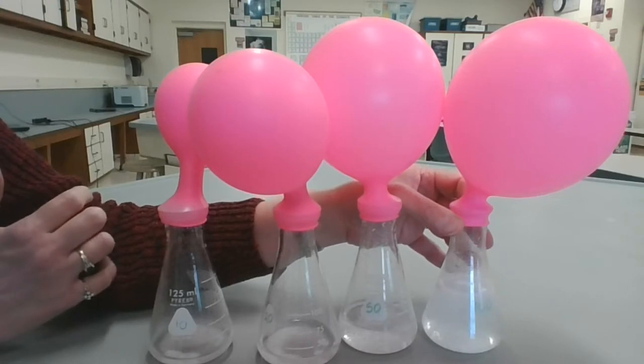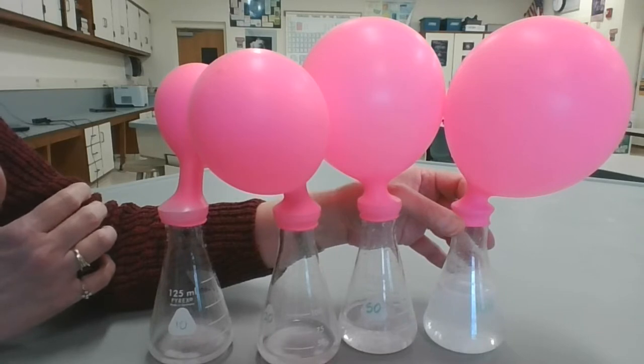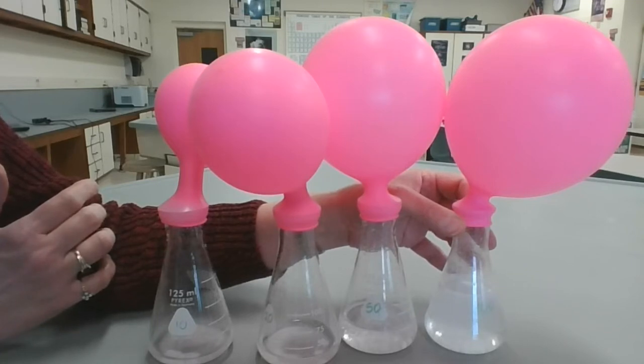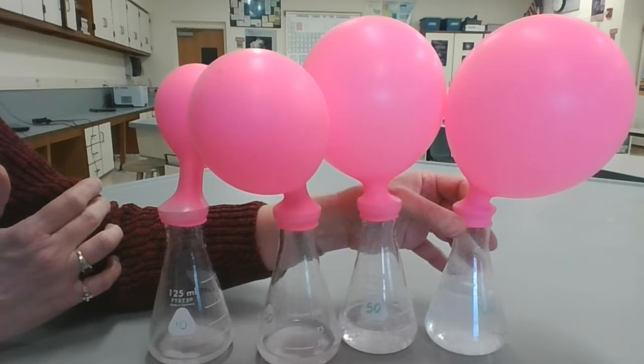Now, in each of the flasks, you probably have something left over. You have some of your products, and you might have a little bit of acetic acid, or you might have a little bit of sodium bicarbonate. So we're going to add a little bit of acetic acid to each of the Erlenmeyer flasks and see if it reacts or not.